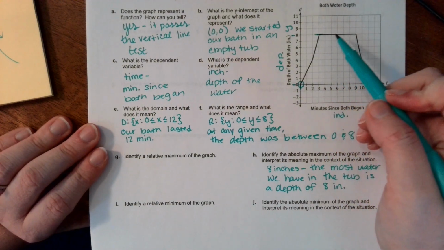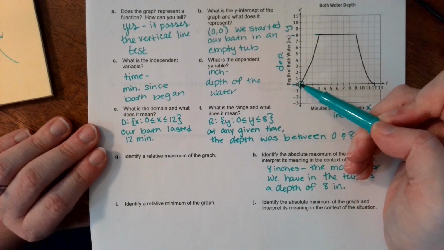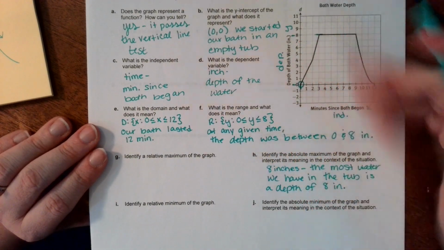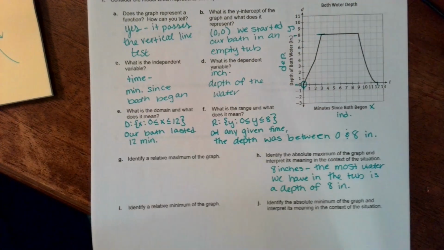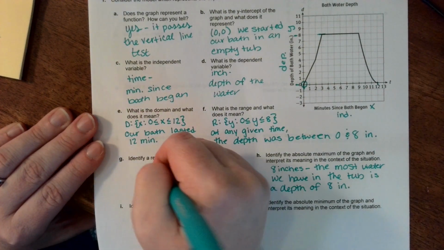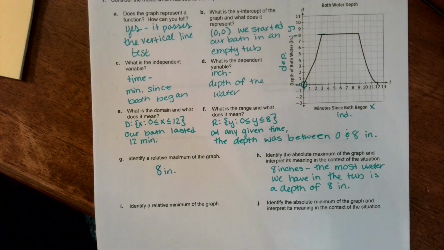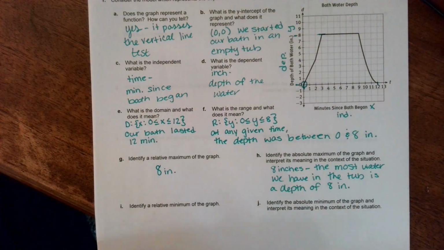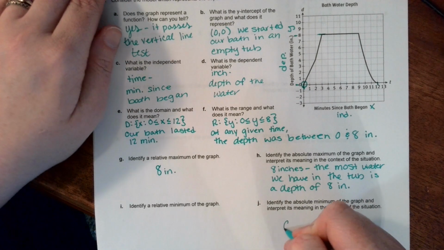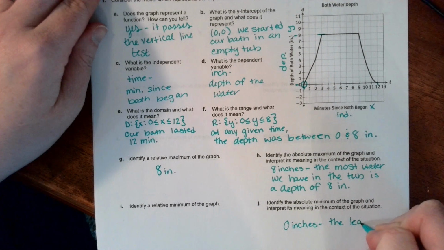Now we don't have just one point. This whole line would kind of be a maximum. So the only time we go from increasing to decreasing is at the height of 8. It stays at 8 for a while and then decreases. So the only maximum we have at all is 8, and we'll put inches just so we keep our units. Okay, minimums, that would be the lower points. What is the absolute lowest point on this graph? That would be at 0 inches, the least amount of water we have in the tub.